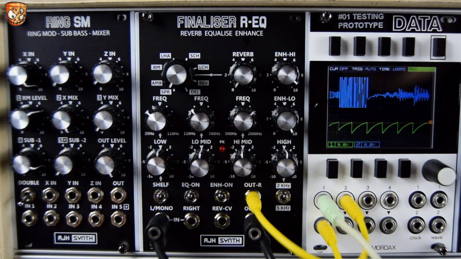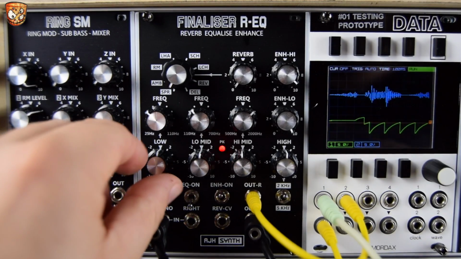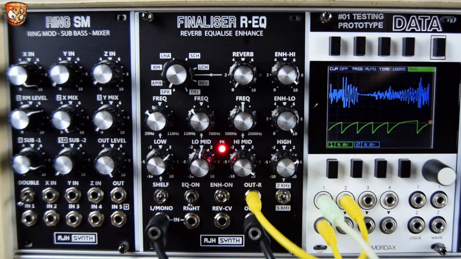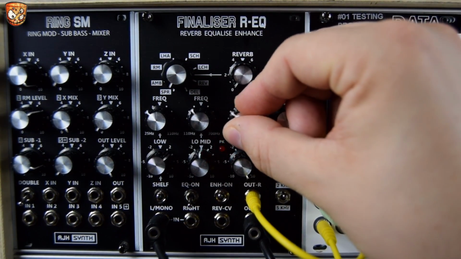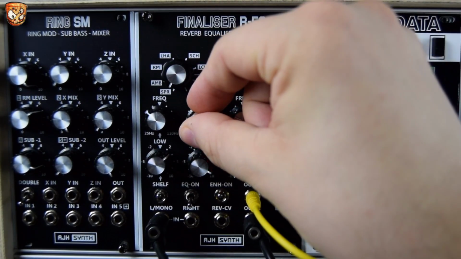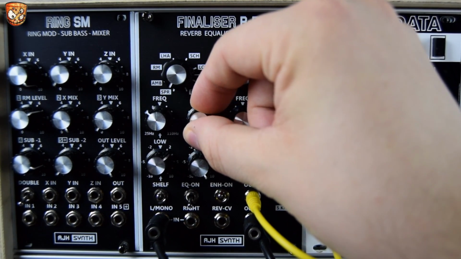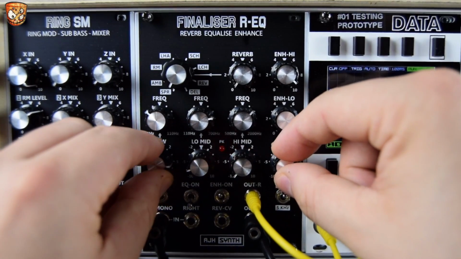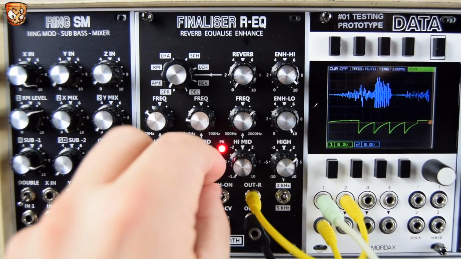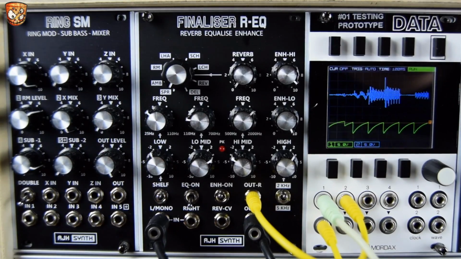Let's play around with the EQ. We'll start off quite nicely and conservatively. And then let's drive this up.